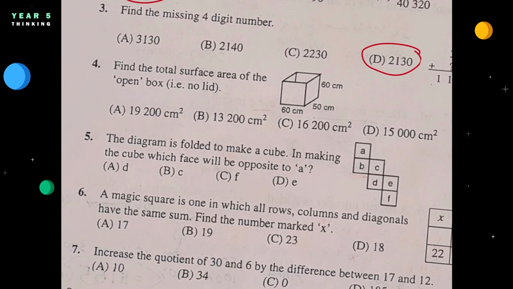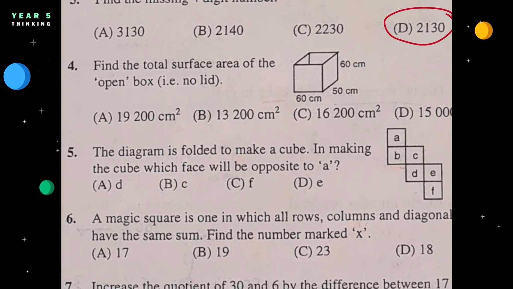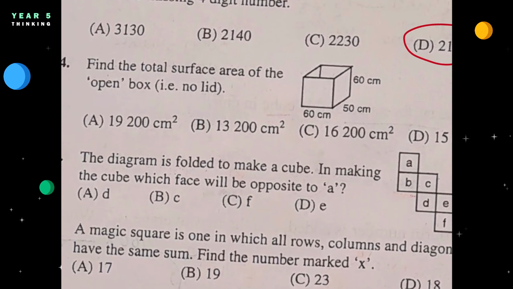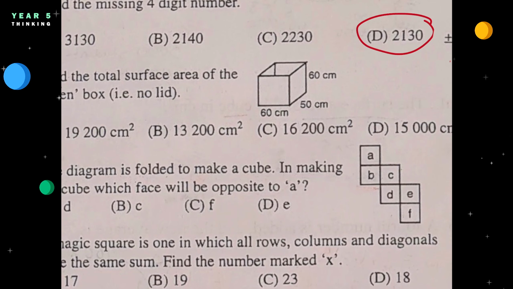Okay, excuse me. Let's get back to this. Now, question 4 says, find the total surface area of the open box. So the total surface area is the area of all the surfaces. So the area of this face, the area of this face, the area of the back face, the area of the left face.